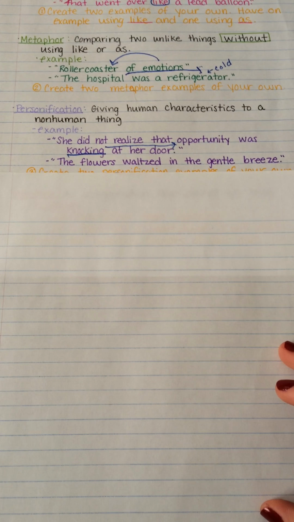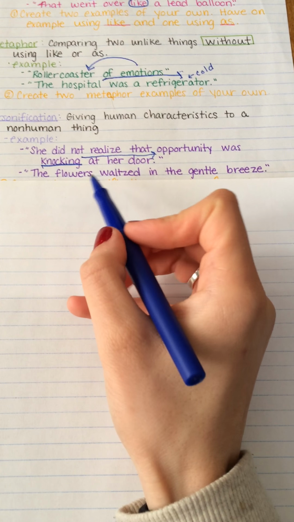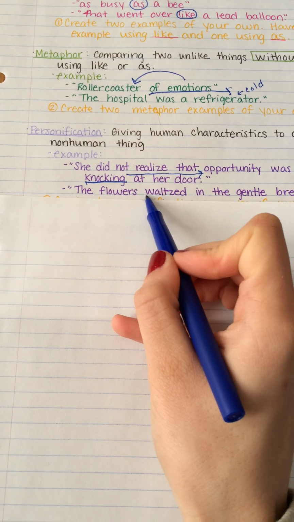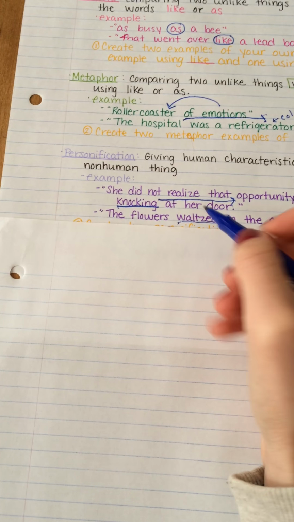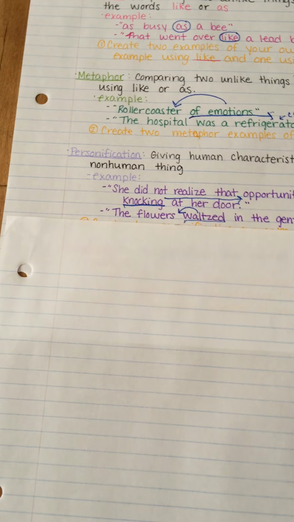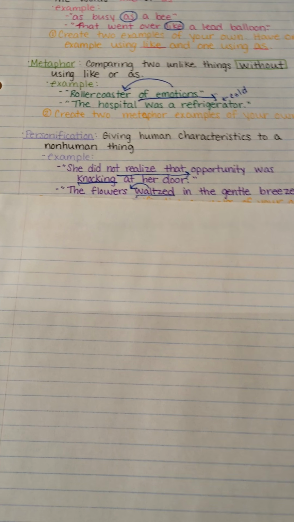Another example are the flowers waltzed in the gentle breeze. Again, flowers cannot really waltz. So it's giving this human characteristic of waltzing to the flowers. So in other words, that's meaning that the flowers swayed or moved when the wind came.